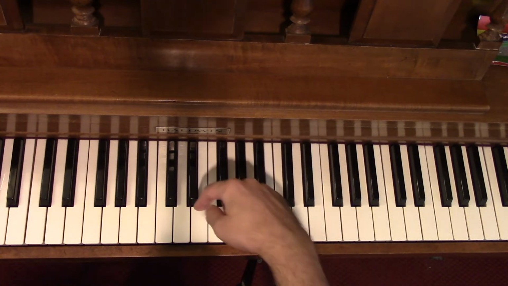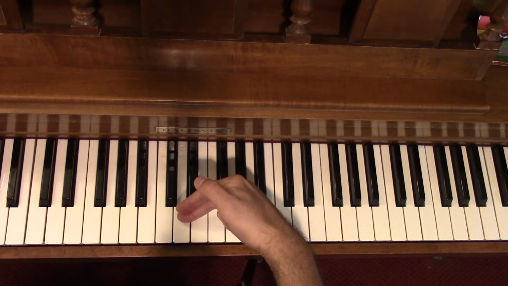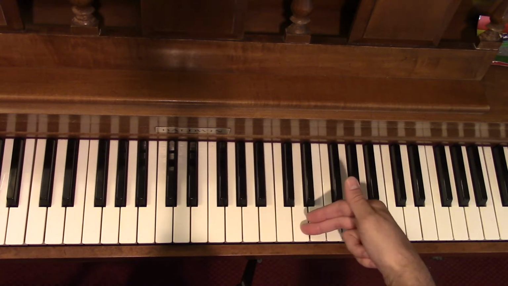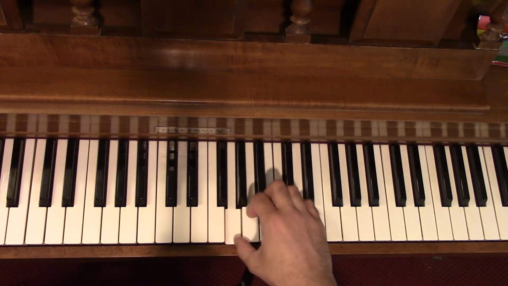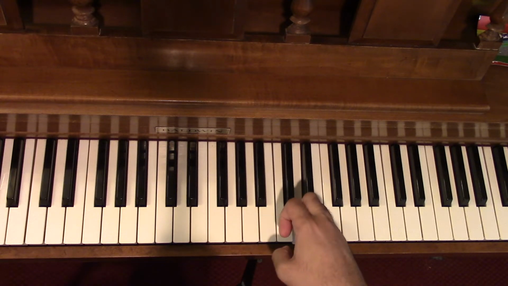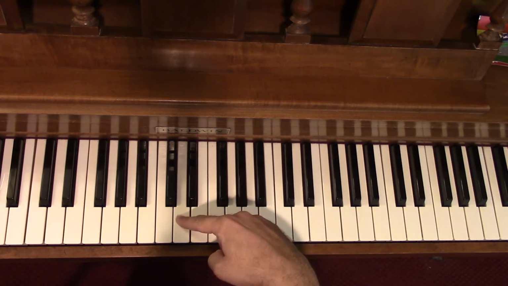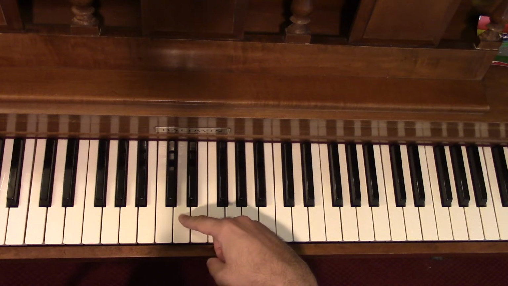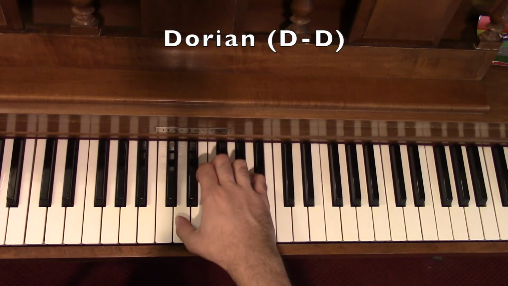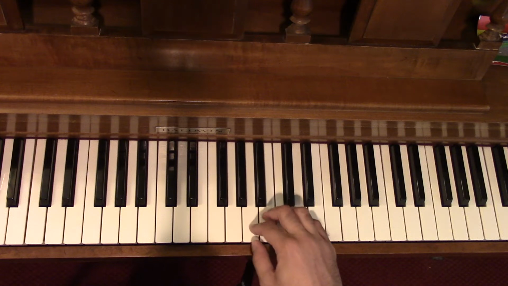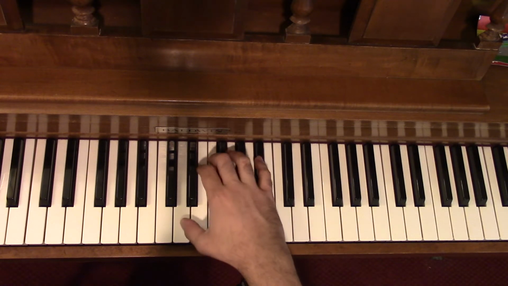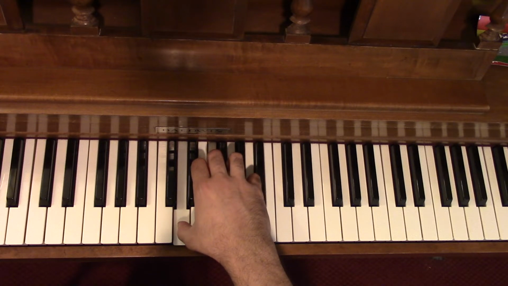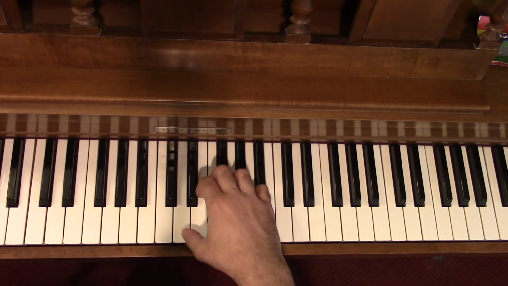Now what if we played from D to D all the white notes? Well, this gives us our next mode. So think D for Dorian. From D to D is Dorian. Now, you might say, isn't this a D minor scale?